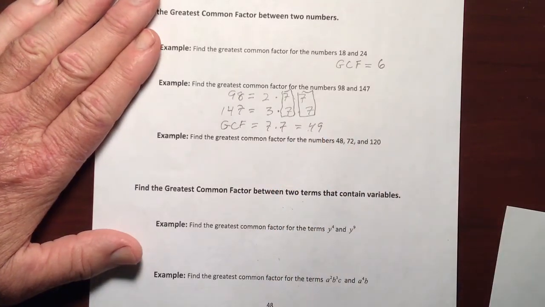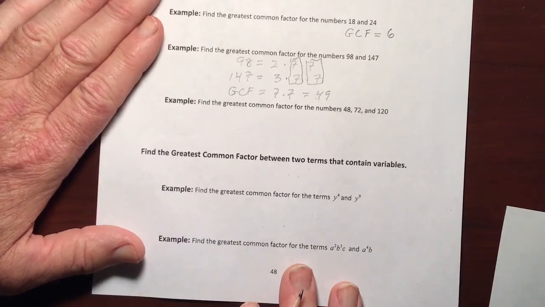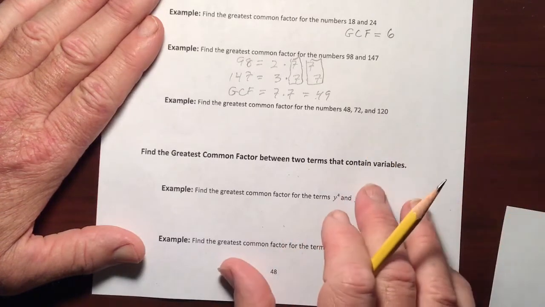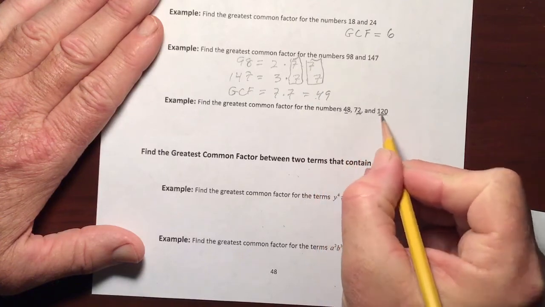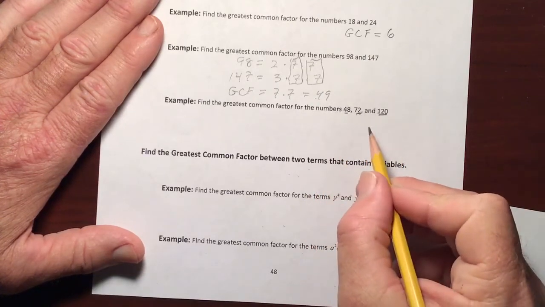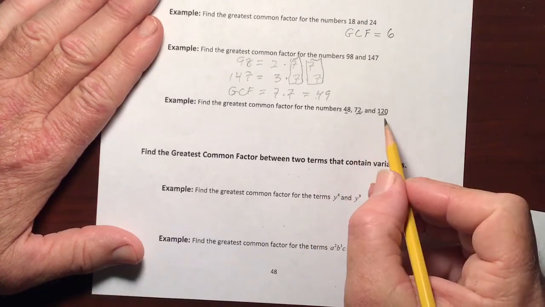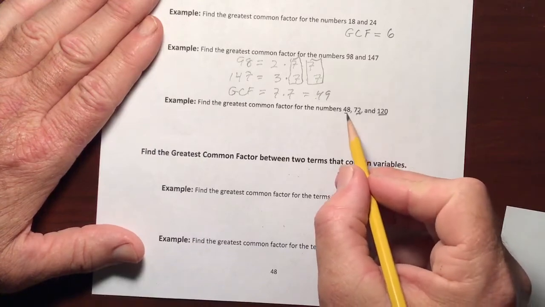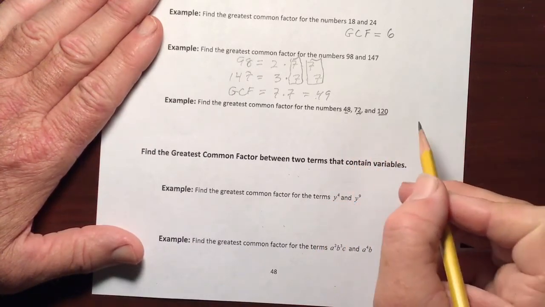And for the next one, you've got 48, 72, and 120. When I'm looking at these, remember, you're looking for the largest number that's going to go into them, and that's going to be 24. 24 goes in here twice, 24 will go in here 3 times, 24 will go in here 5 times.